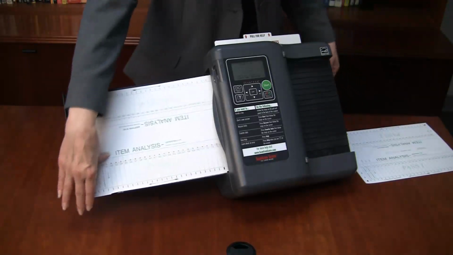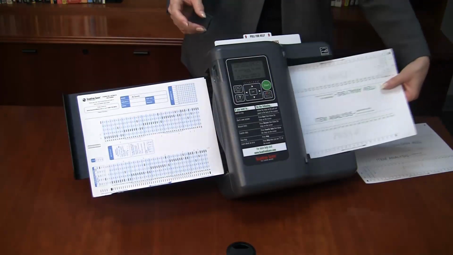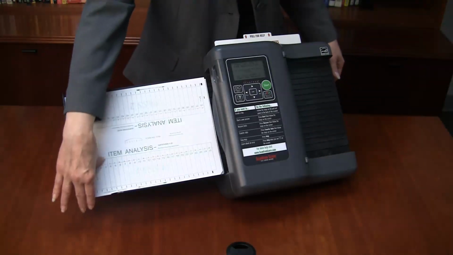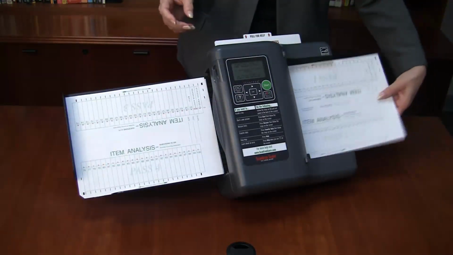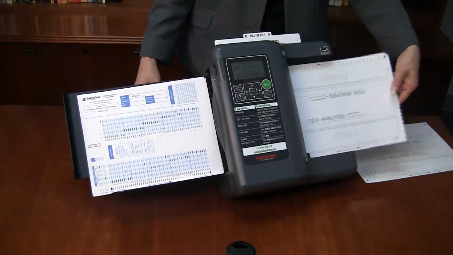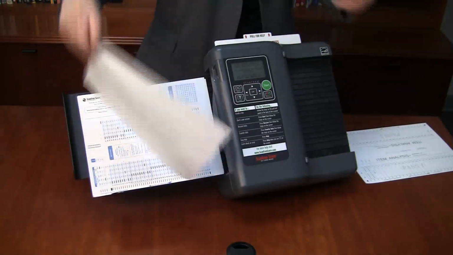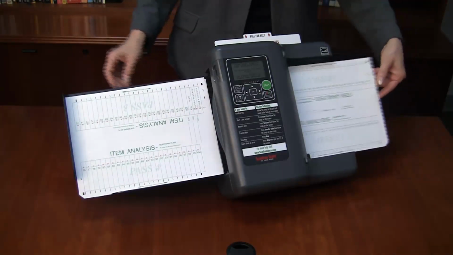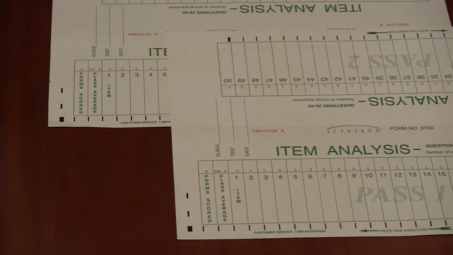When you're running an item analysis for a 200 question test, you should know that you'll need more than one item analysis form. Just keep feeding sides until you have data for all 200 questions. Be sure to mark which one is page 1 and which one is page 2 when you're done. Similarly, when you're running a multiple version item analysis, you'll need to keep feeding sides until you have data for all questions of every version. As you can see here, this 2 version 100 question test required 2 item analysis forms.